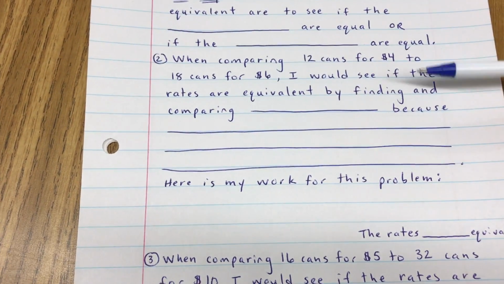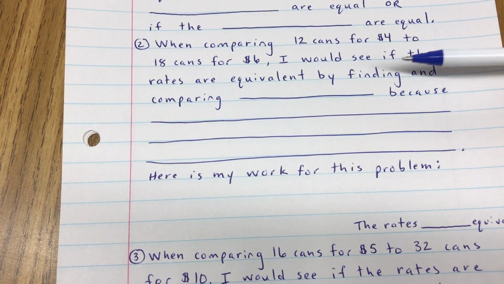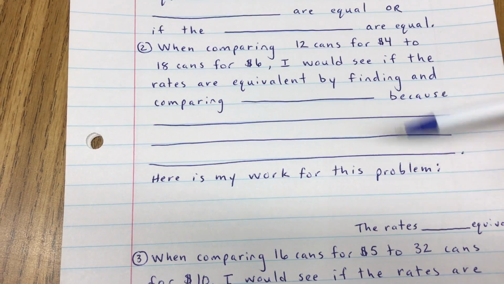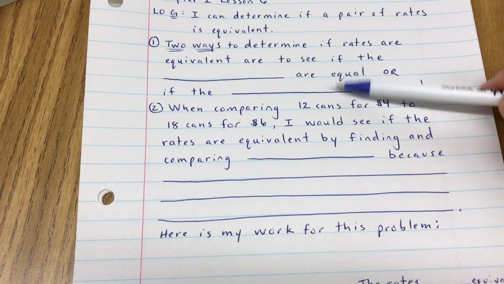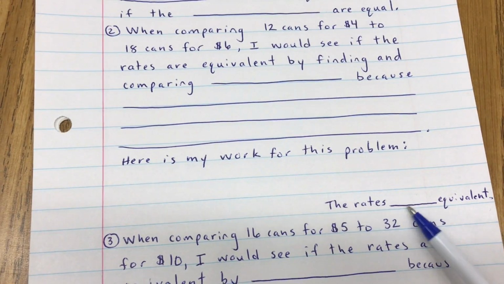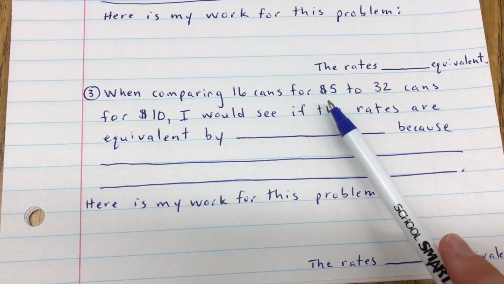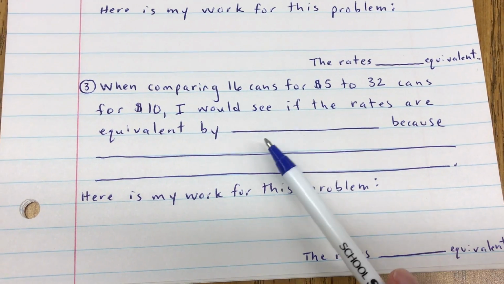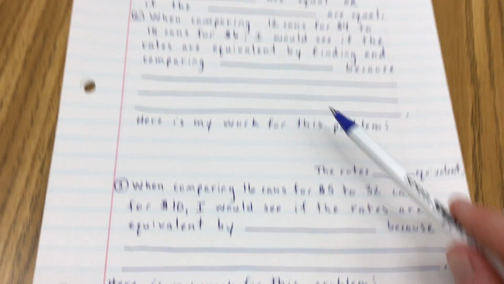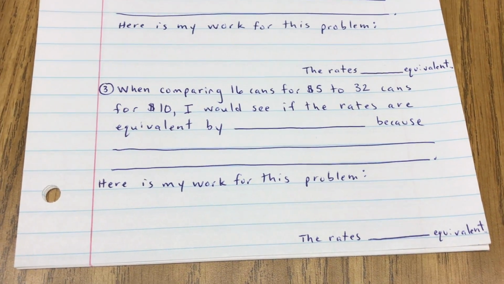So when comparing 12 cans for $4 to 18 cans for $6, I would see if the rates are equivalent by finding and comparing what? And why would you choose that? Which method would you use and why? And then show your work and solve if they're equivalent or not. And then here, when comparing 16 cans for $5 to 32 cans for $10, I would see if the rates are equivalent by what method would be better for that one and why. Show your work and say if they're equivalent.